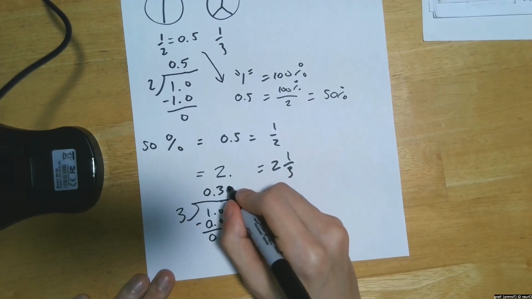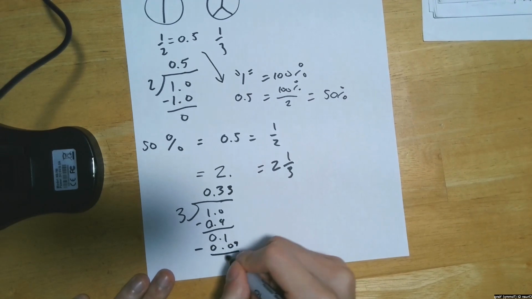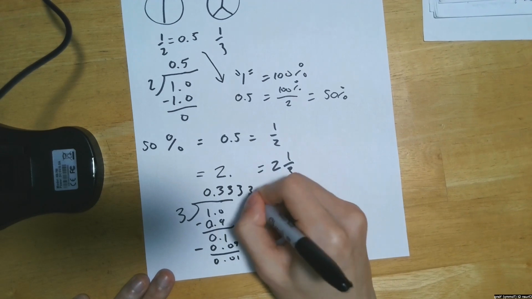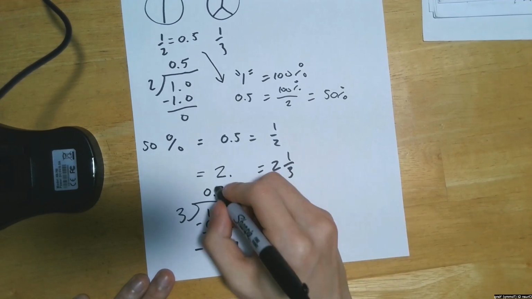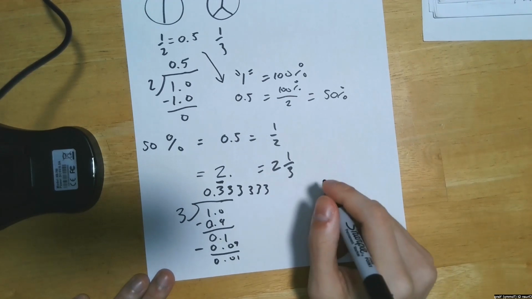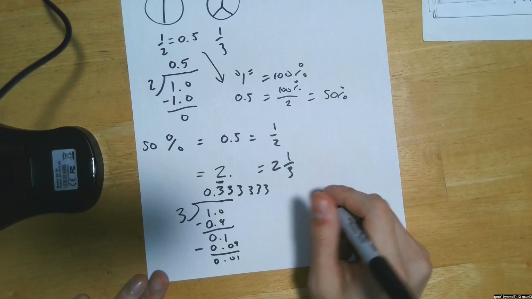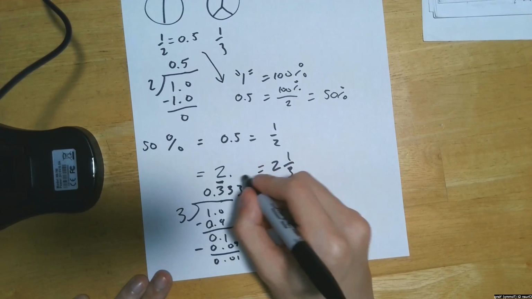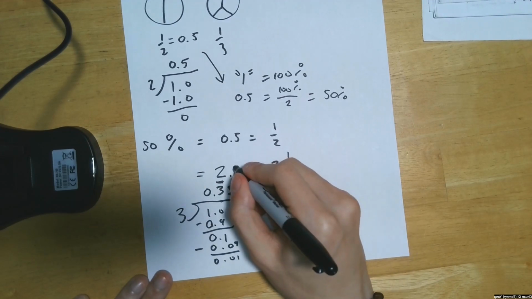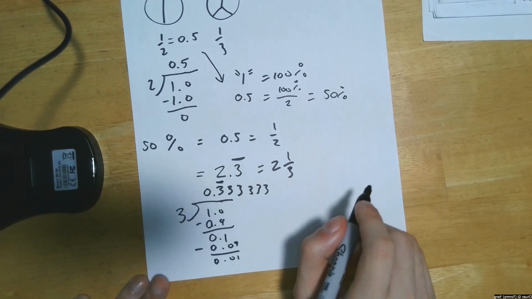And then you're going to have the same problem, so let's go to the hundredths place. We're going to get another 3, and then you're going to get 0.09. This is going to be equal to 0.01. And what you're going to get is a repeating number. So 1 over 3, you got to know, is always going to turn into a repeating number. There are also other examples such as 1 over 11 and such, but we'll discuss those later. So when it repeats like this, you're going to write 2.3 with a bar over it, which means that it's repeating.